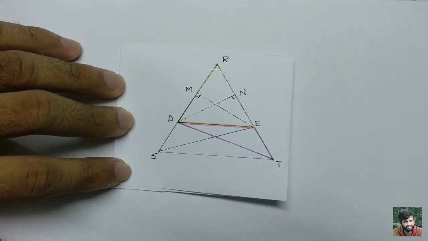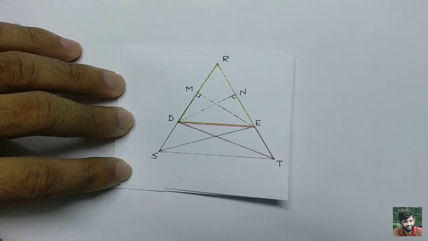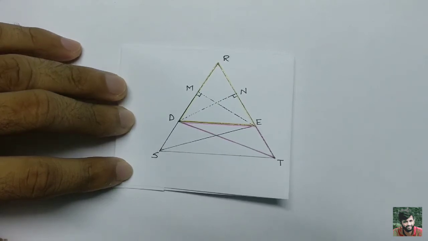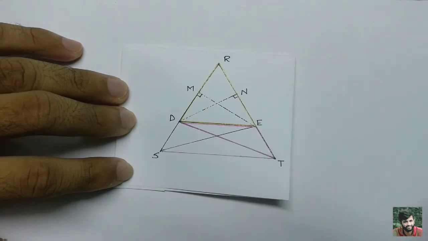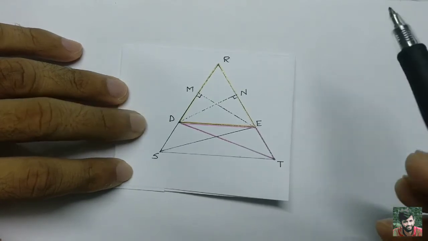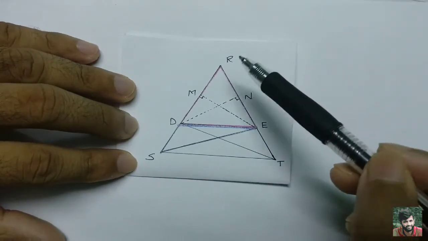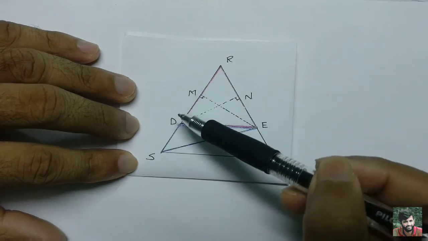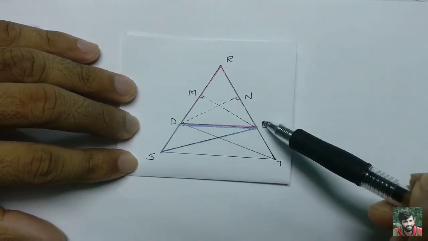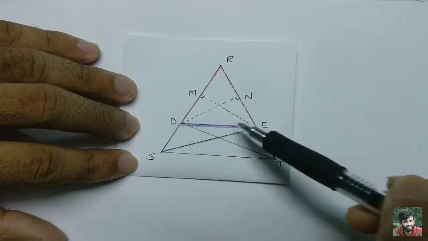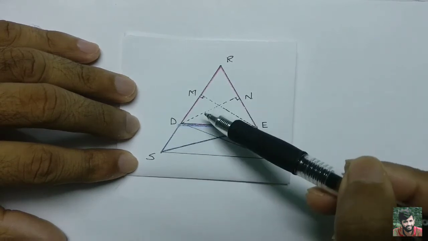First of all, this proof, the basic proportionality theorem, is also called BPT in short. What you have to do is, I have classified that entire proof into 3 parts. In the first part, we will take triangle RDE and triangle DES. I've colored them in 2 different colors so that you can remember.